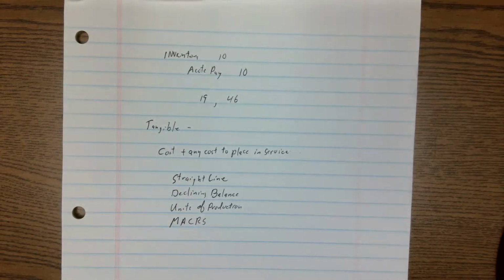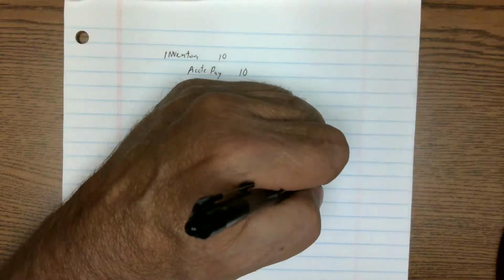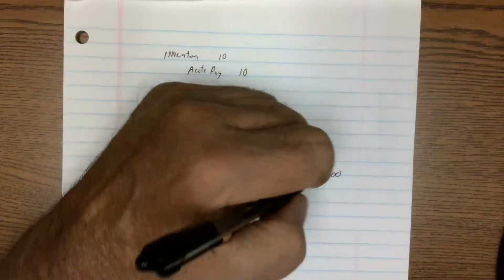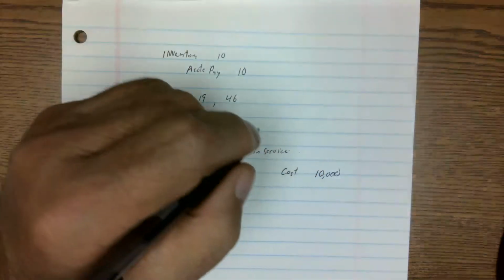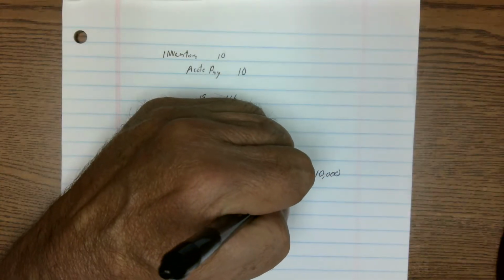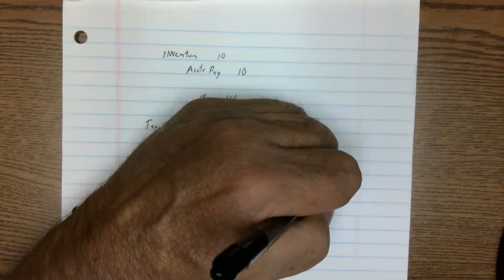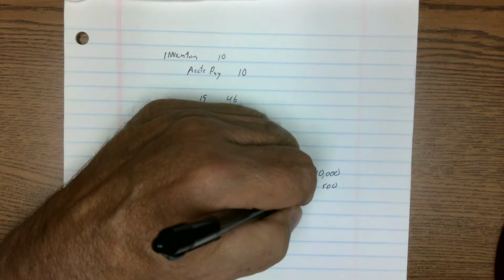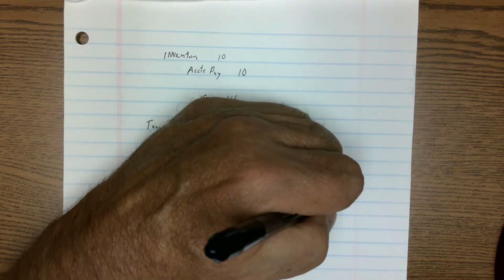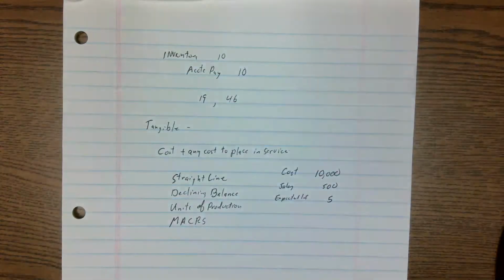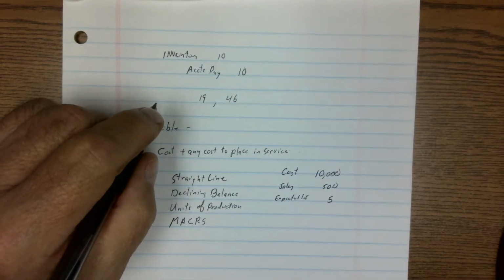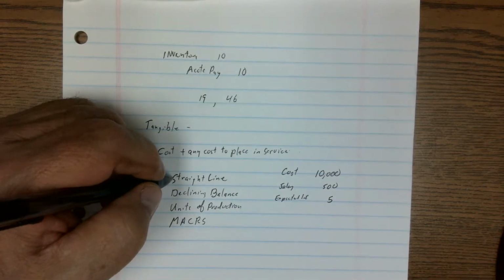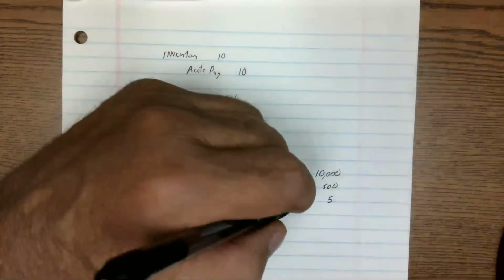So with straight line depreciation, let's say I buy a piece of equipment for $10,000, and I expect it to last a while. Cost is $10,000. I'll use this for all of them. The salvage value is $500. The expected life is 5 years. And so now I can calculate my annual depreciation. Under straight line it will be the same each year.